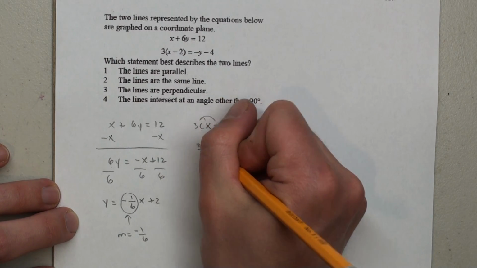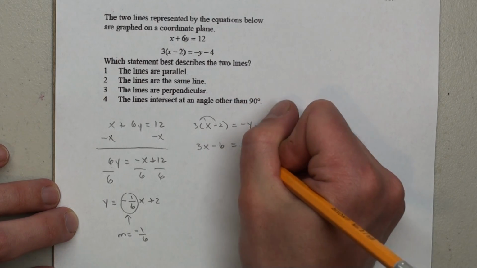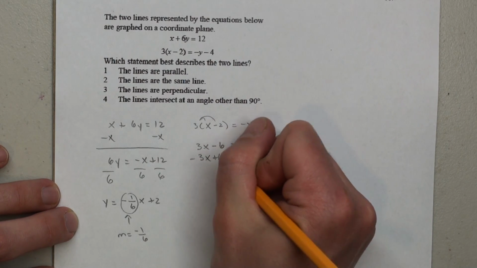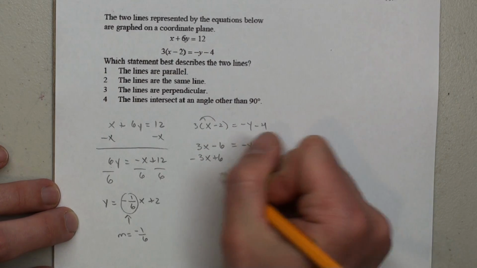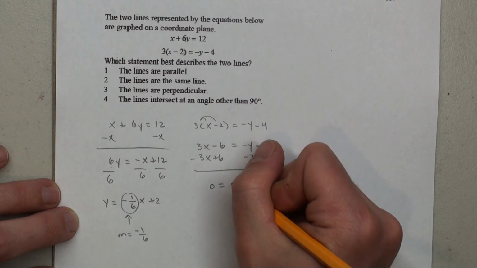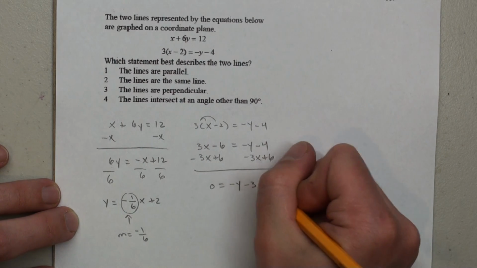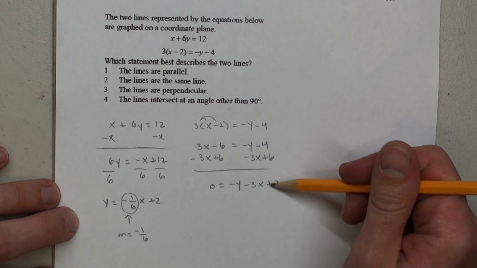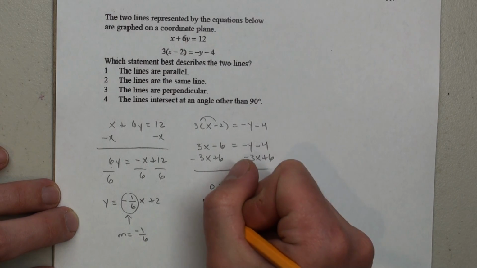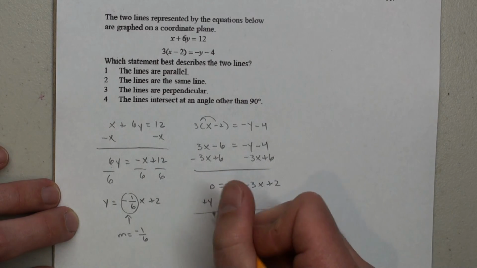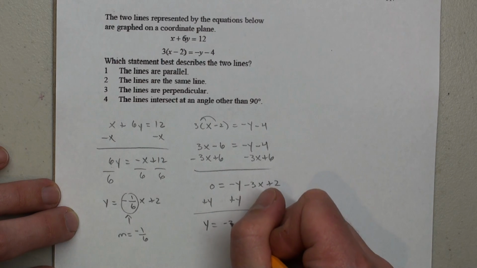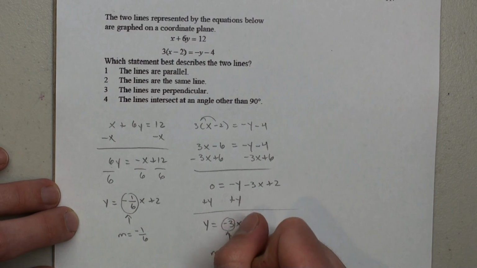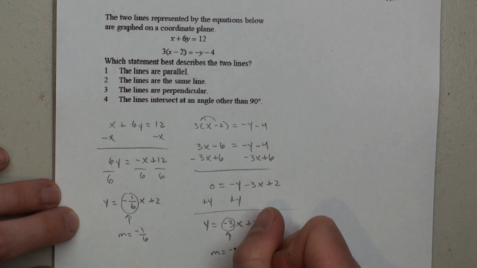Distribute, right? 3x minus 6 equals negative y minus 4. I'm going to subtract 3x and add 6 to both sides. I get 0 equals negative y minus 3x plus 2. Right? The plus 6 and the minus 4 become a plus 2. Now I'm going to add y to both sides to bring my y back to the left side. So y is negative 3x plus 2. Here's my slope. Okay?